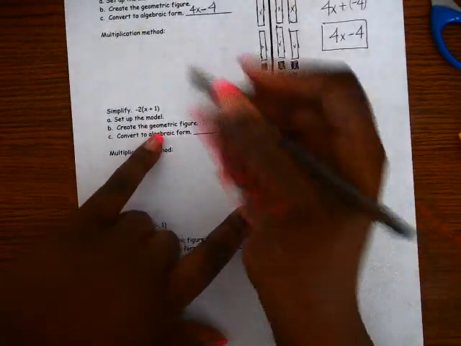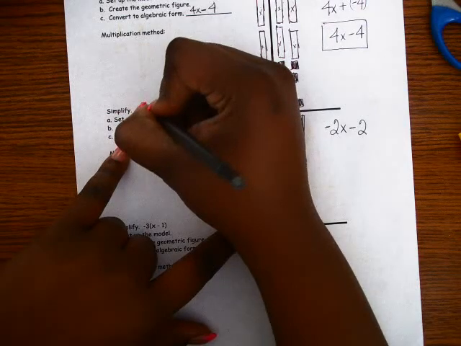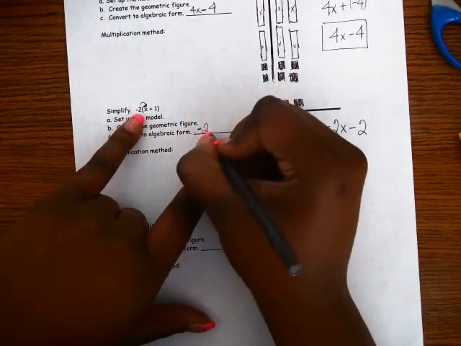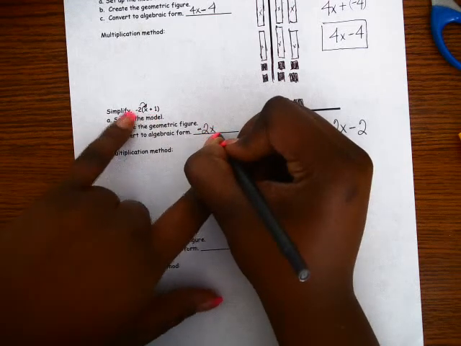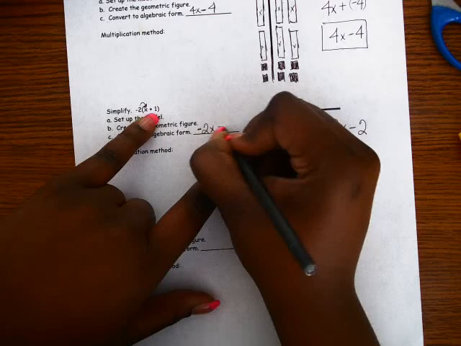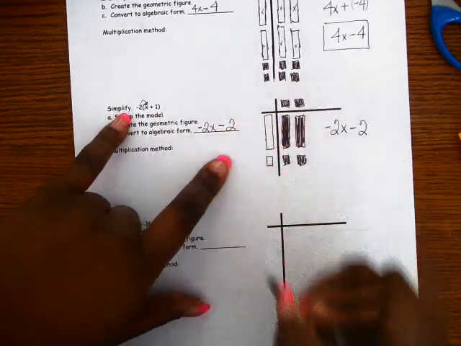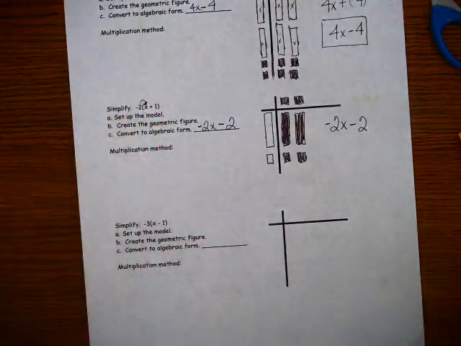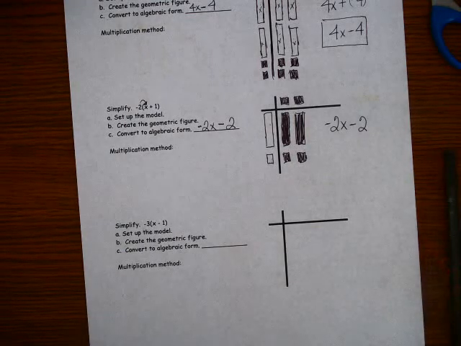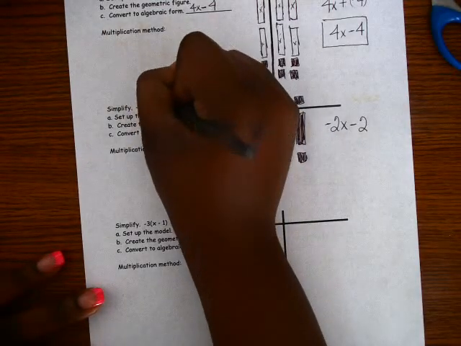So converting to algebra form, if I was to do this here, negative 2 times x is still negative 2x, plus a negative times a positive is a negative. So instead of putting plus a negative, we're just going to put minus 2, because adding a negative is just like subtracting a whole number. Same thing.